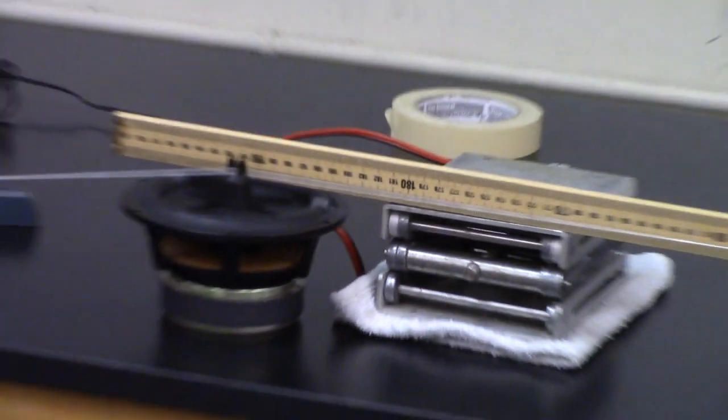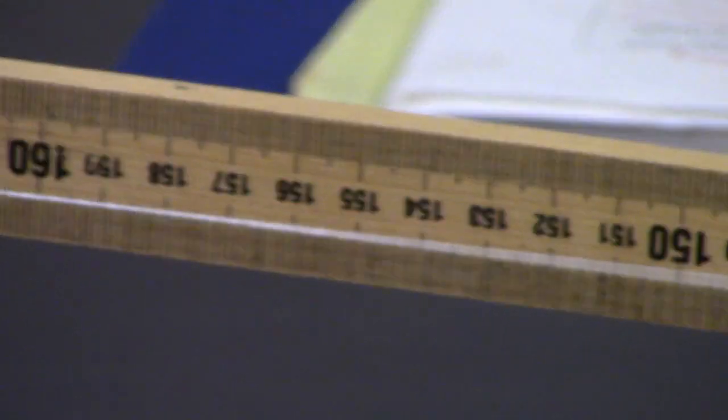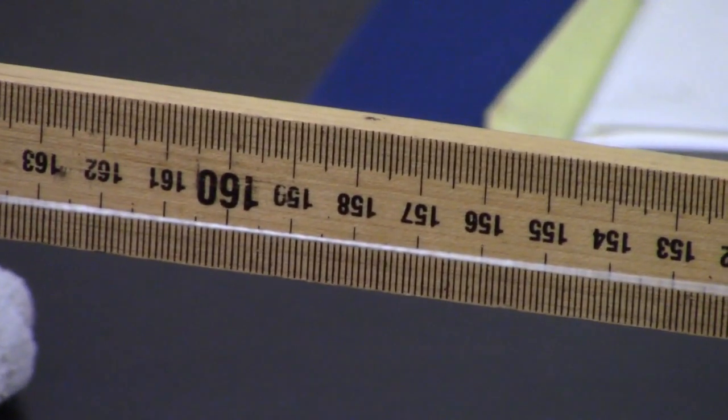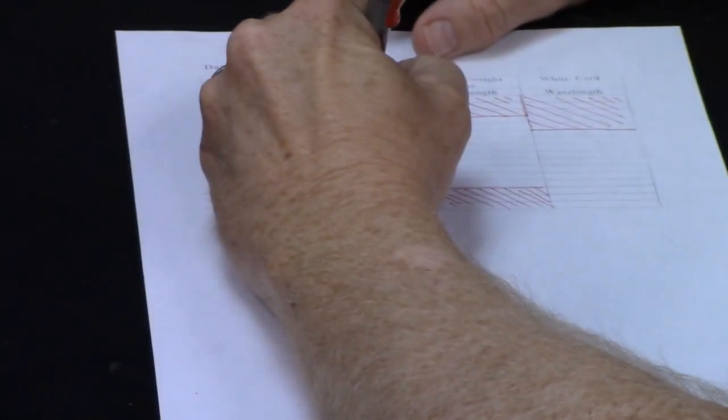I think that's enough. It looks like there's a node somewhere in there, and then it comes across, and it looks like there's a node here. And maybe 158.2.